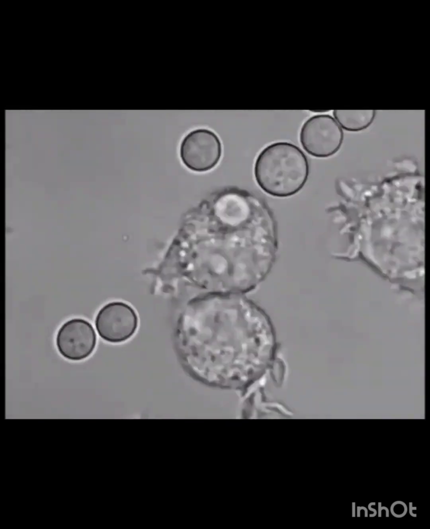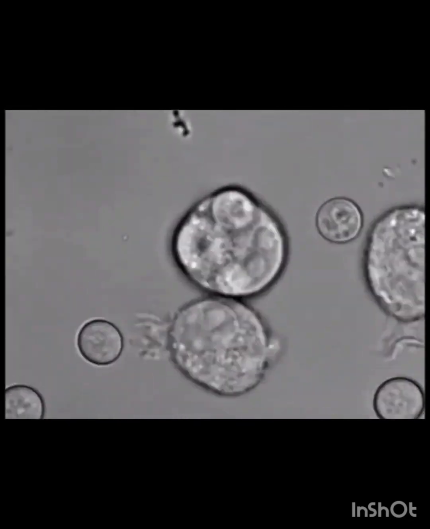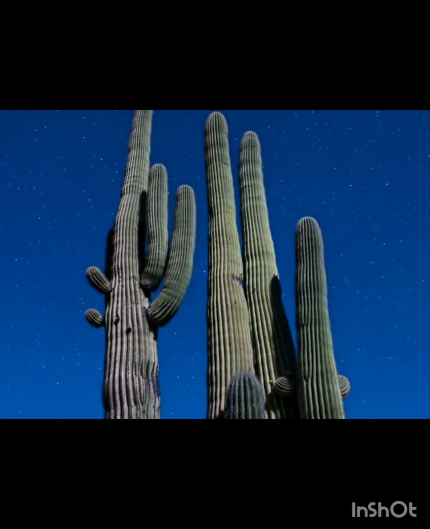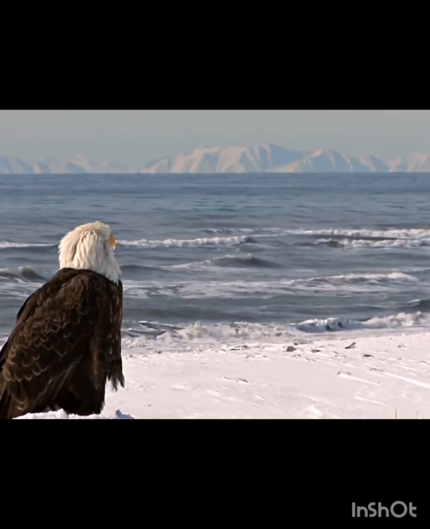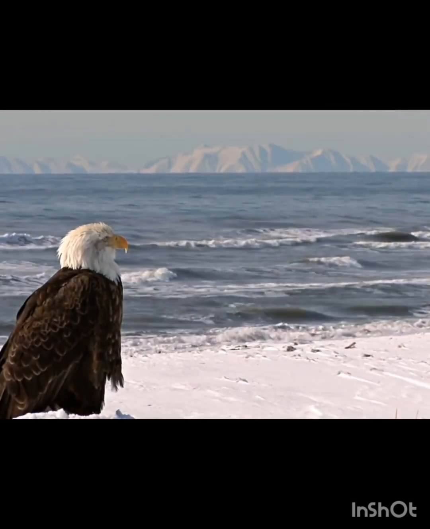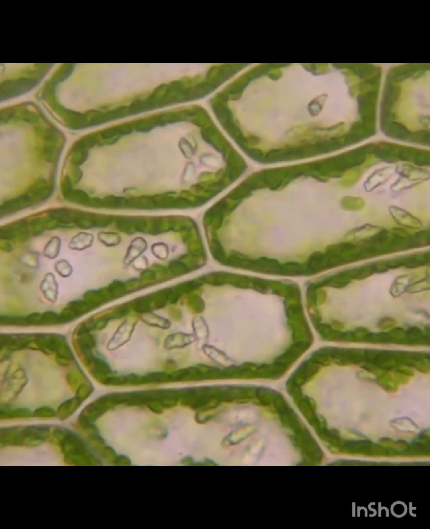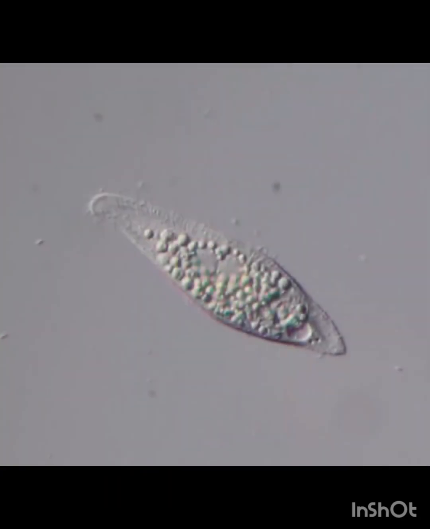What are these, children? These are cells. Yes, all living things, whether plants or animals, are made up of cells. A cell is the basic structural and functional unit of life because all the life processes are carried out in each cell.